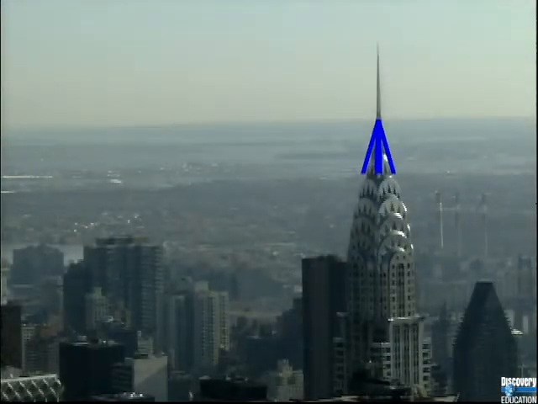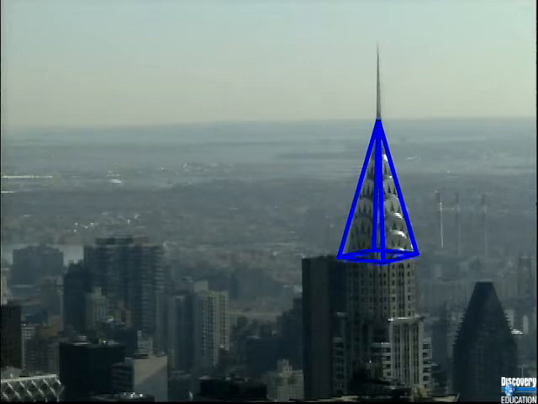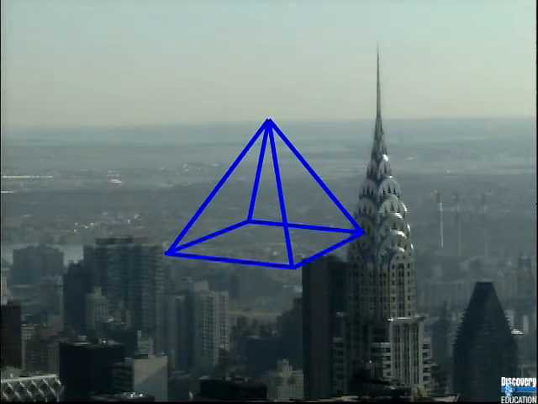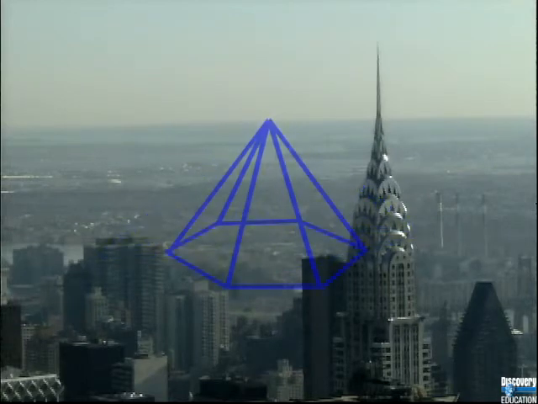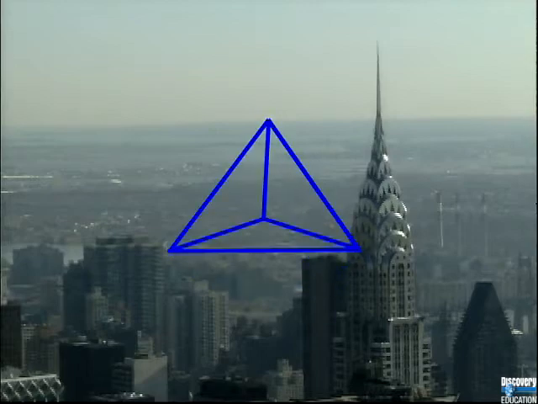When we draw on the lines, it's easier to see. A pyramid has a polygon base and triangle-shaped faces that connect to a point in a different plane. In this case, the base is a square. But a pyramid can have a base that's a non-square rectangle, a hexagon, or even another triangle.